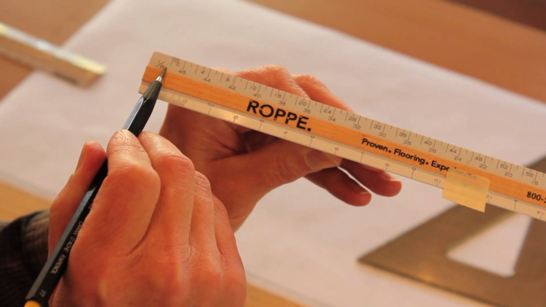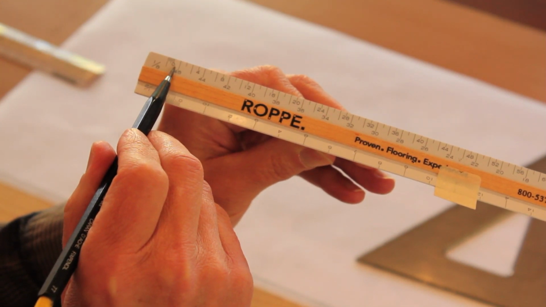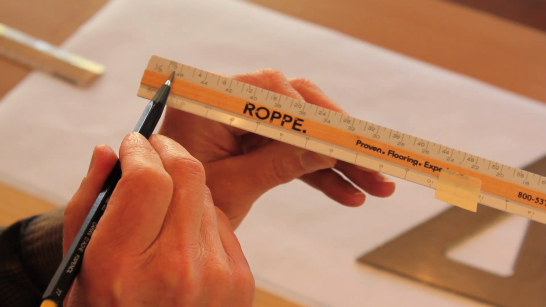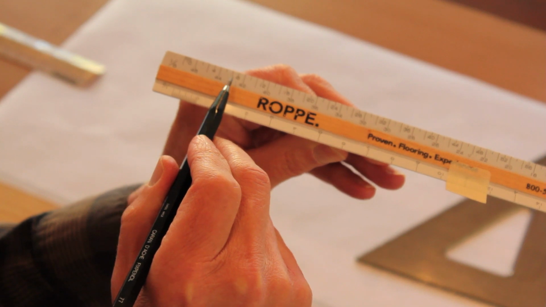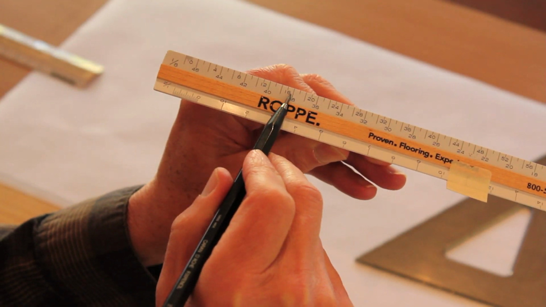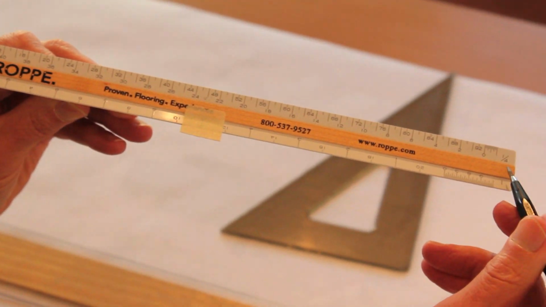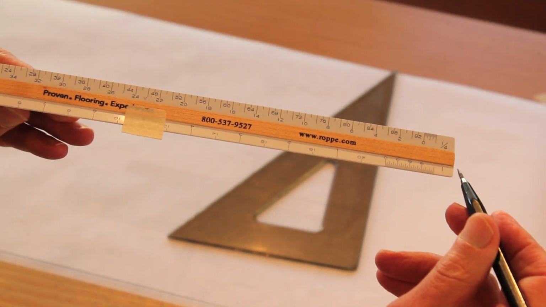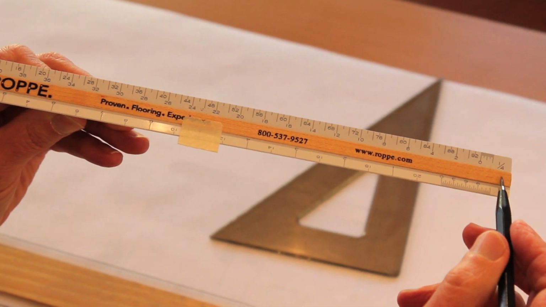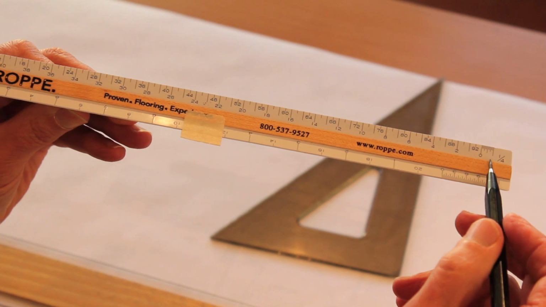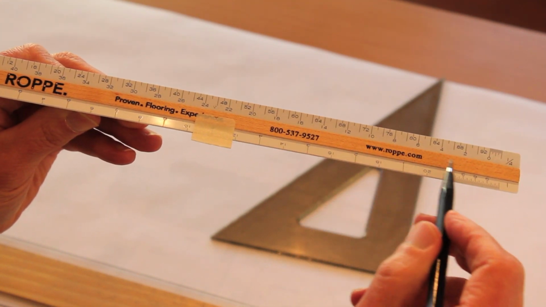So you look for the 1/8 inch over here, and then you count out from left to right. These numbers represent how many feet at 1/8 inch scale. Then the scale that we'll be using for the floor plan and the elevations will be twice as big as 1/8 inch, and that's 1/4 inch equals 1 foot. And that scale reads from this side, from right to left.